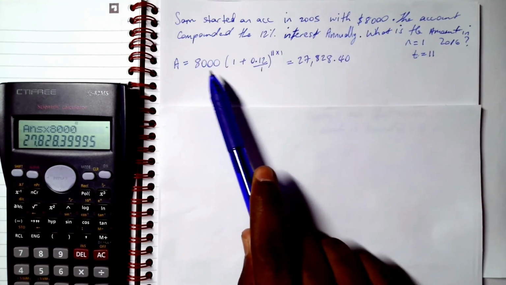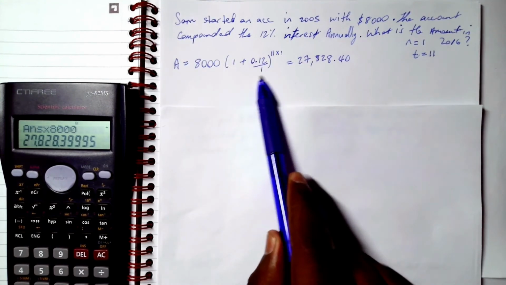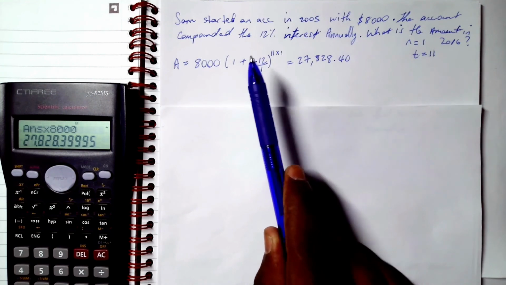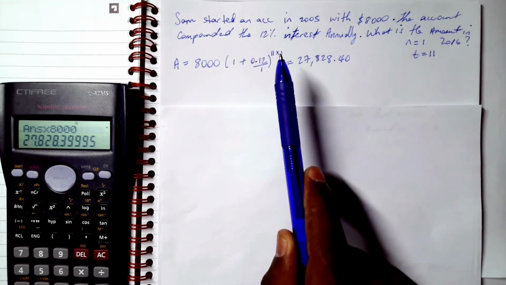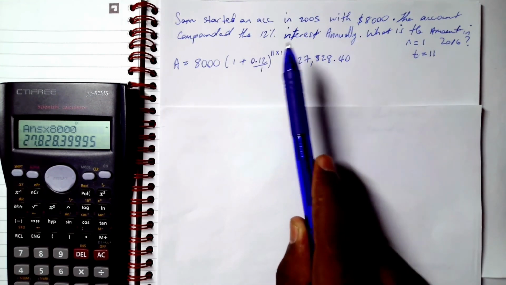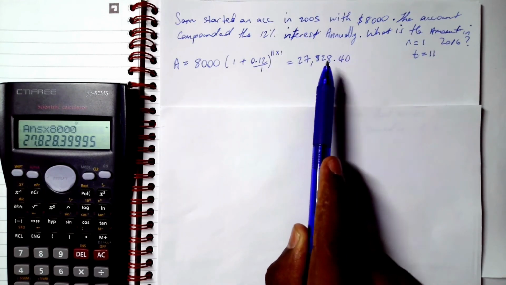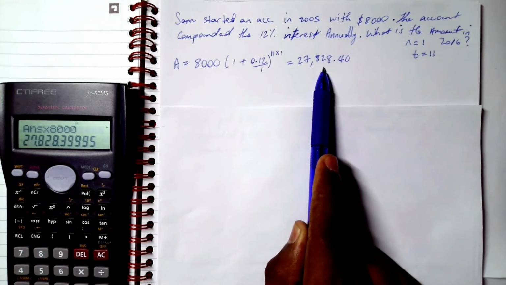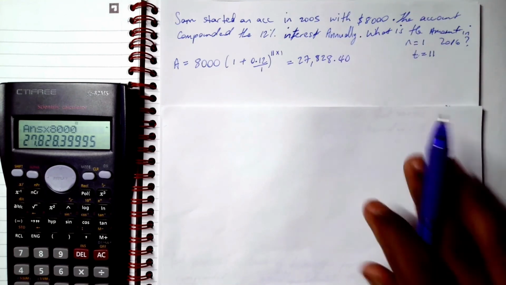So our principal of 8,000 is accumulated using a compounding interest that compounds annually for 11 years. This is our result. Next example.